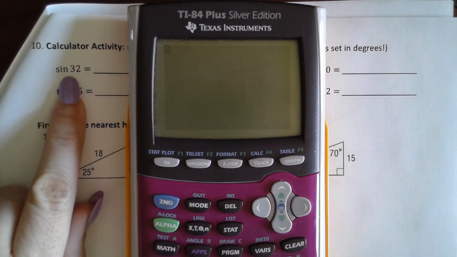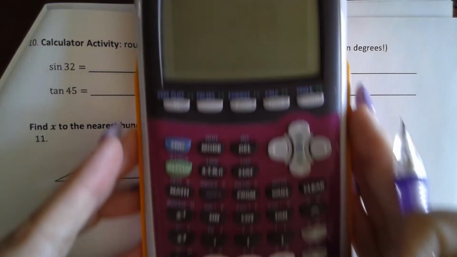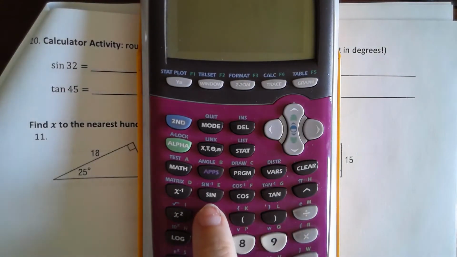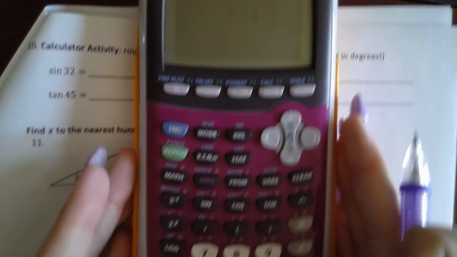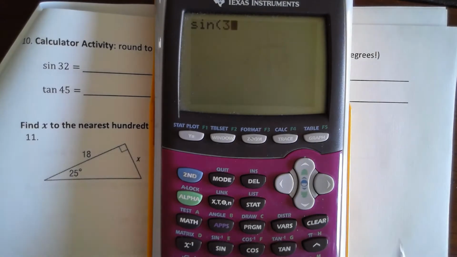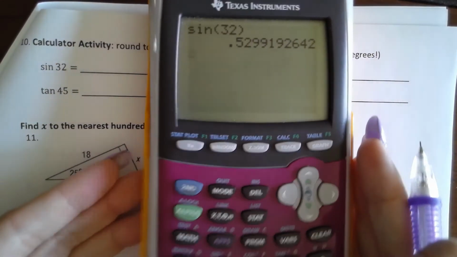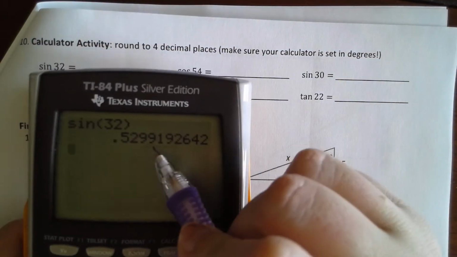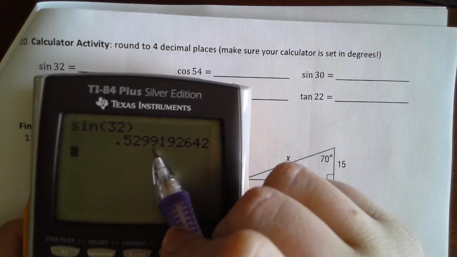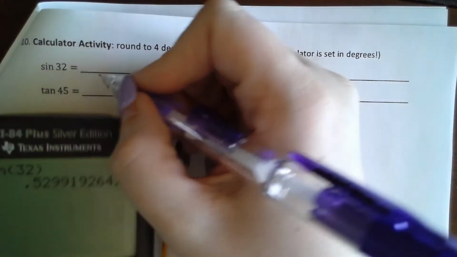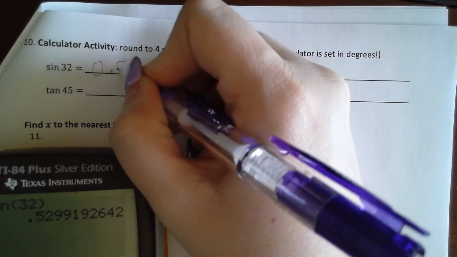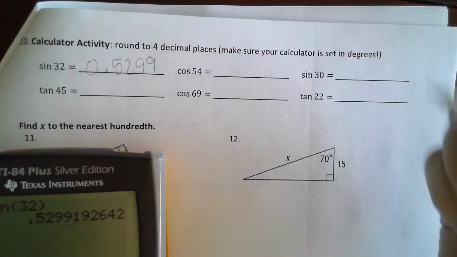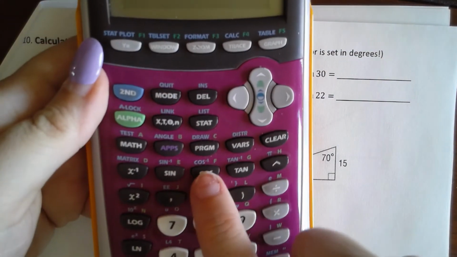On the first example here, it wants us to type in sine. So if you look here, we have sine, cosine, and tangent. I'm going to press sine. We're going to type in 32 and close the parenthesis. And that gives us 0.5299. It says 4 decimal places, so I guess we don't have to round. So 0.5299.